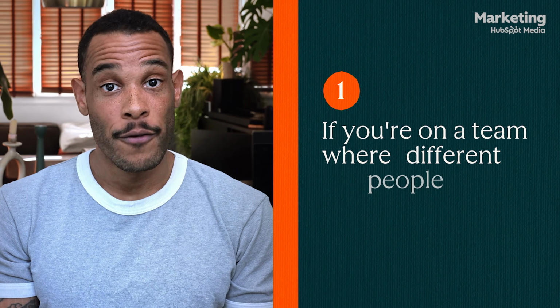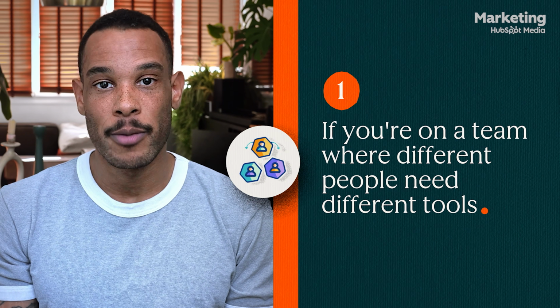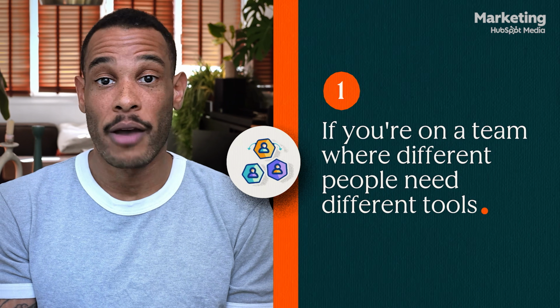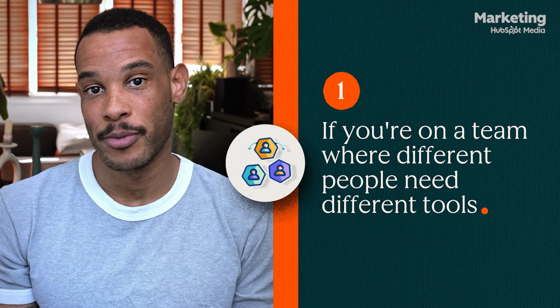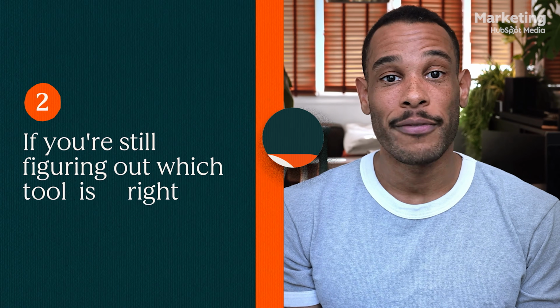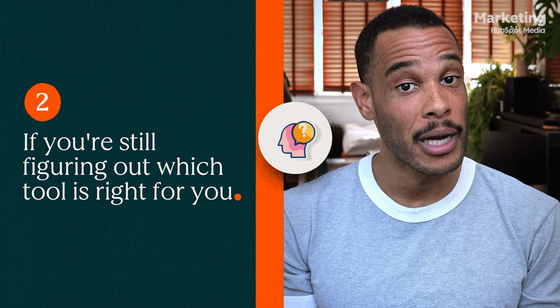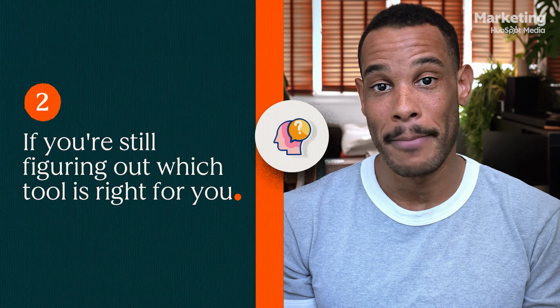Now, these bundle platforms make the most sense in 2 situations. First, if you're on a team where different people need different tools. One account covers everyone without managing multiple subscriptions. Second, if you're still figuring out which tool is right for you, a bundle lets you test them side by side before committing to anything.